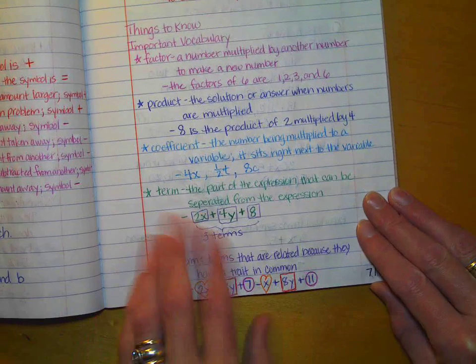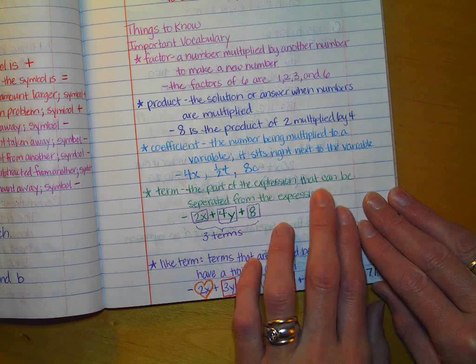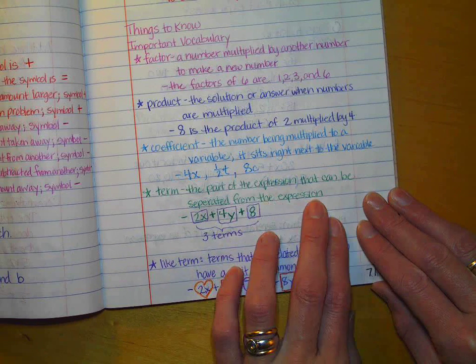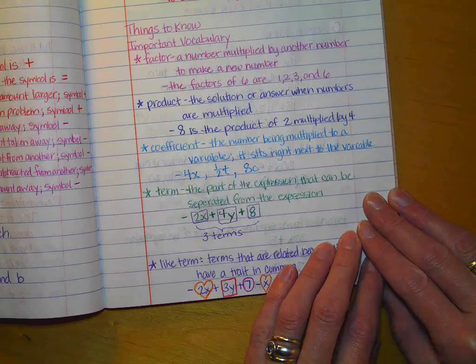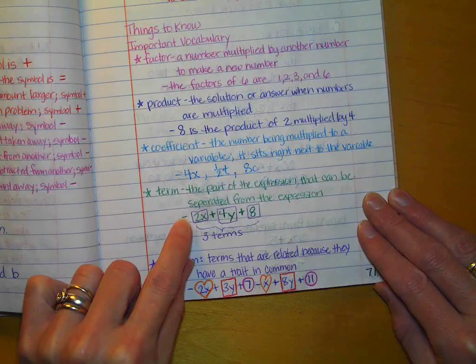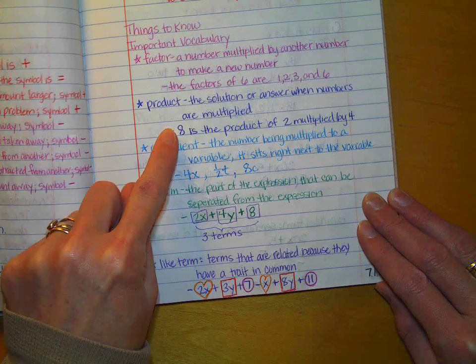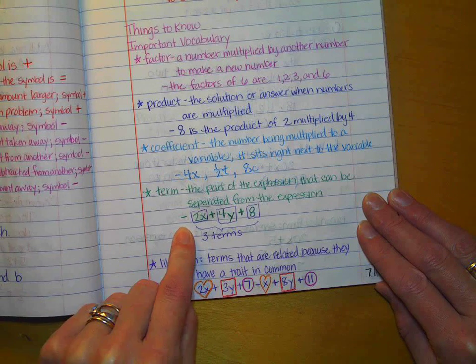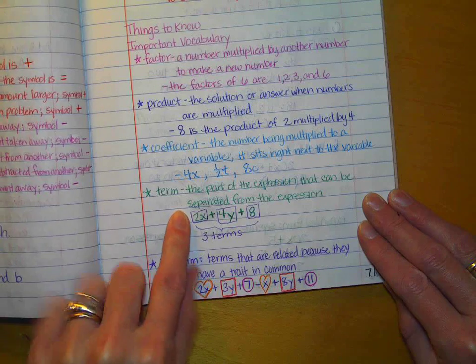Okay? A term is the part of the expression that can be separated from the expression. The best way to remember what terms are is that terms are usually separated by an addition or subtraction sign. So don't let this confuse you. This is not a sign. It's just a way that I was trying to denote that there was an example.